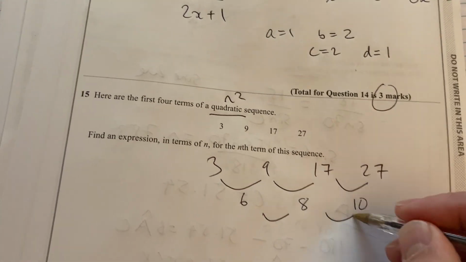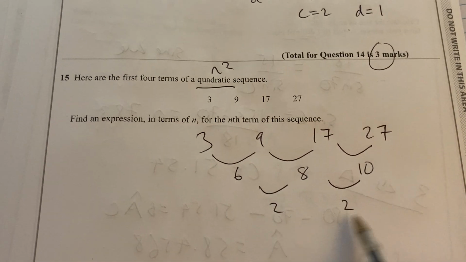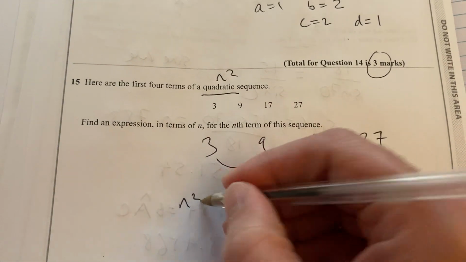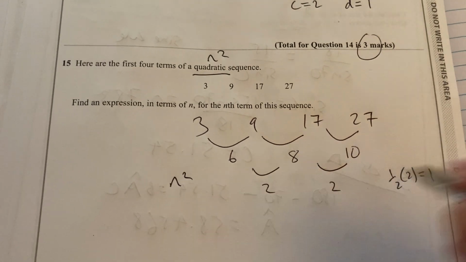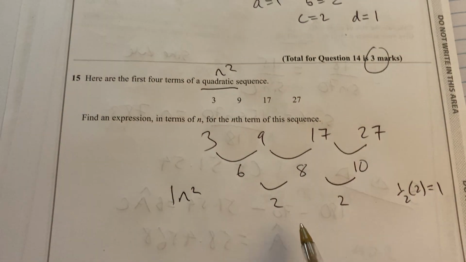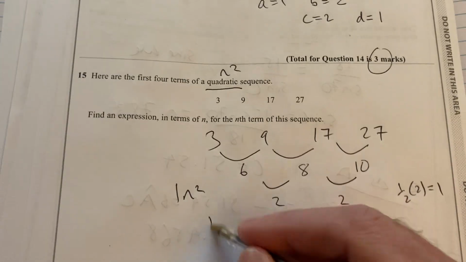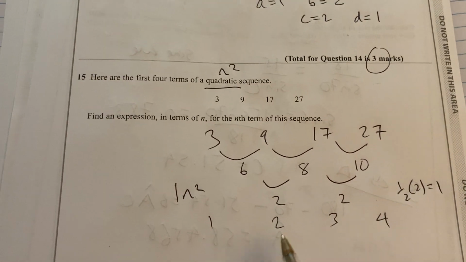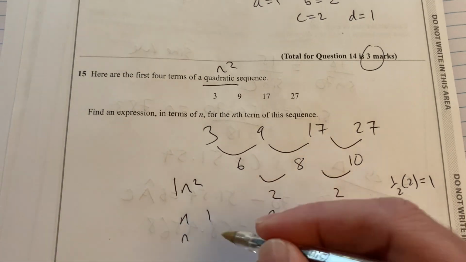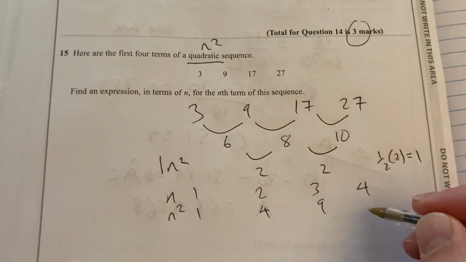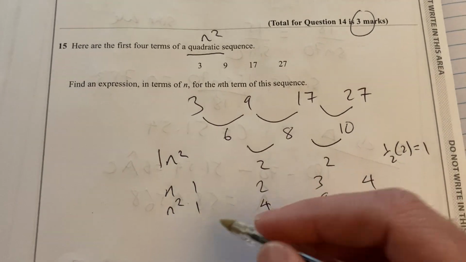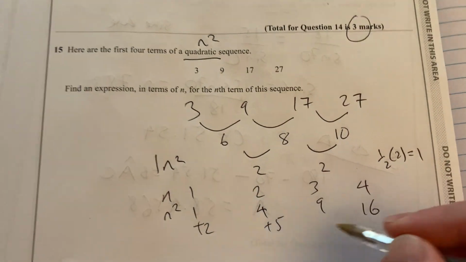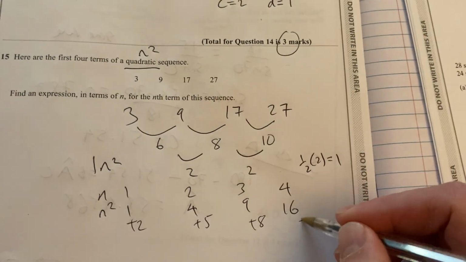So now I need to find the second difference. The second difference is the same, which means I'm dealing with an n squared, but I take half of that 2 to be the coefficient of n squared, so it happens to be 1. Half of 2 is 1, so that's fine. So I look at my terms, 1, 2, 3, 4. If I square them using my square numbers, I now look at what's different from there to there. Well, I need to add 2, I need to add 5, I need to add 8, I need to add 11.